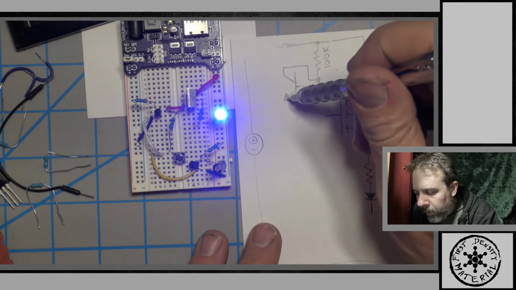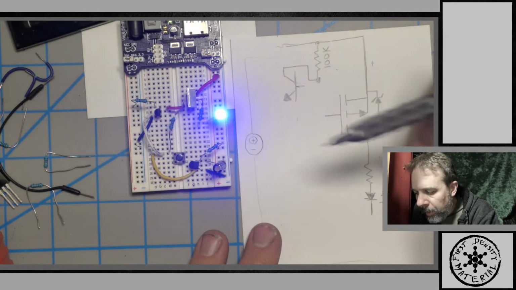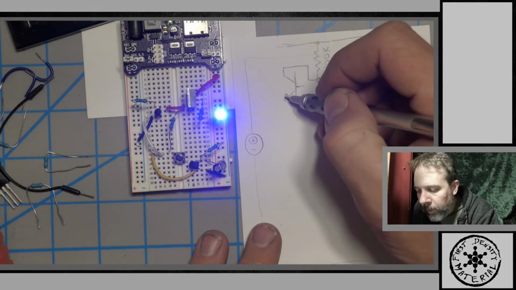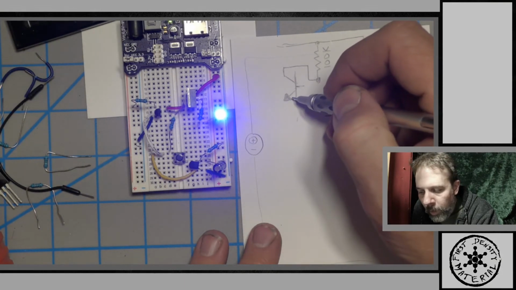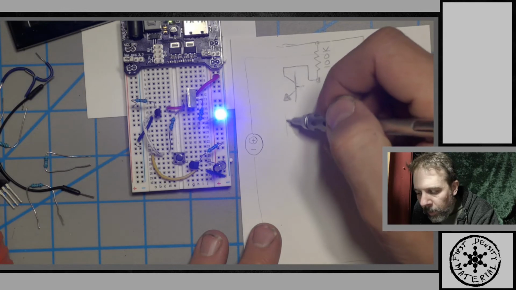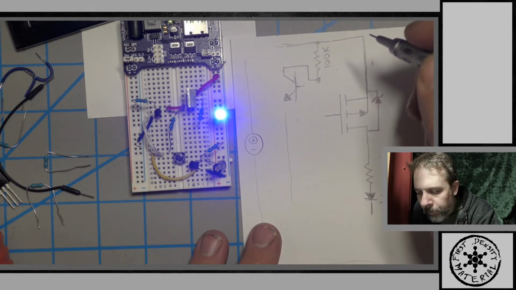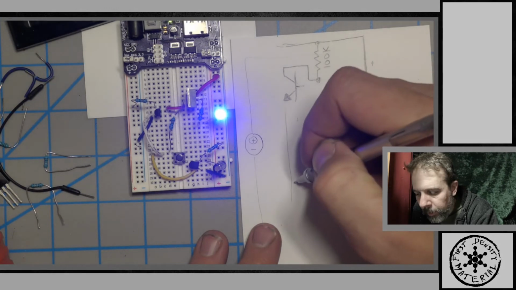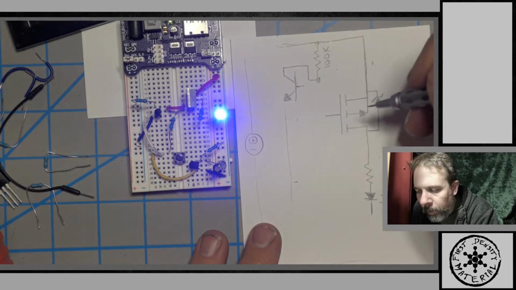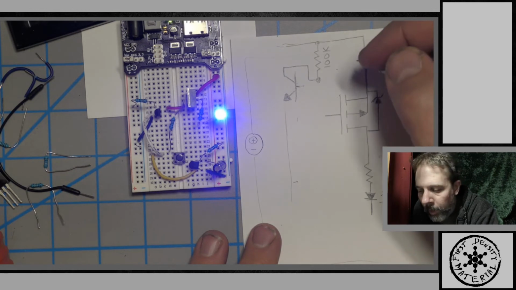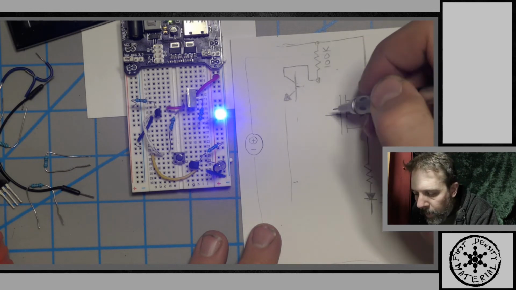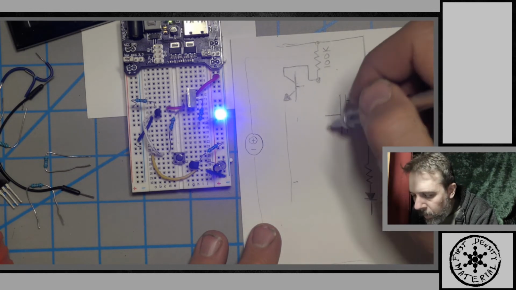What's the emitter doing? Okay, the emitter is just hooked up to ground. Sweet, that's easy. It's a long way down here, so I'm just going to kind of sketch that. I'll just put a negative here for right now, knowing that it's going to go somewhere down to the ground.